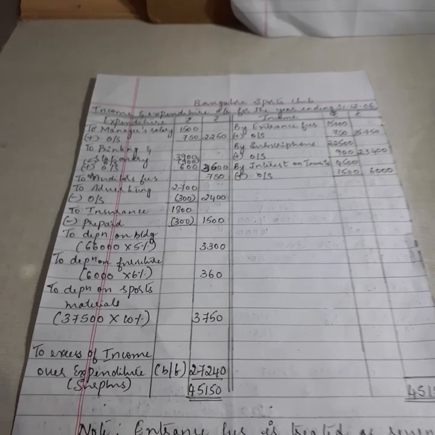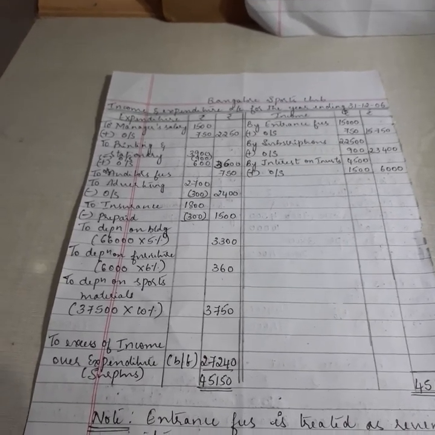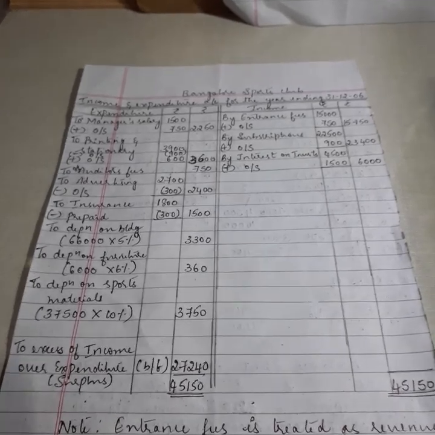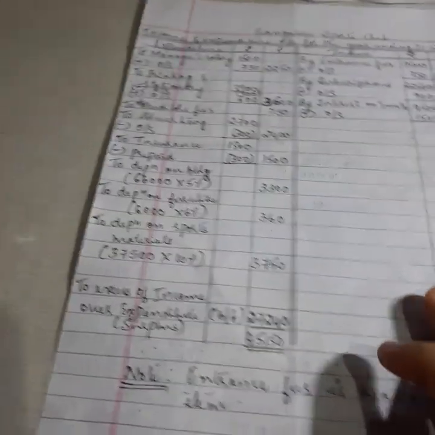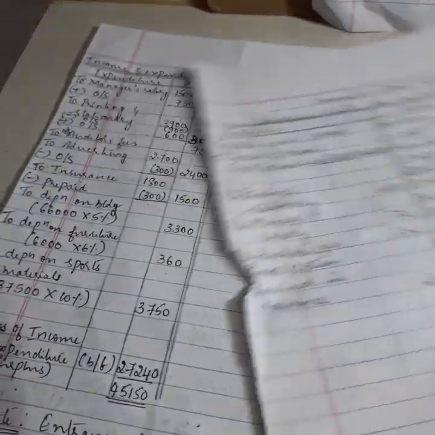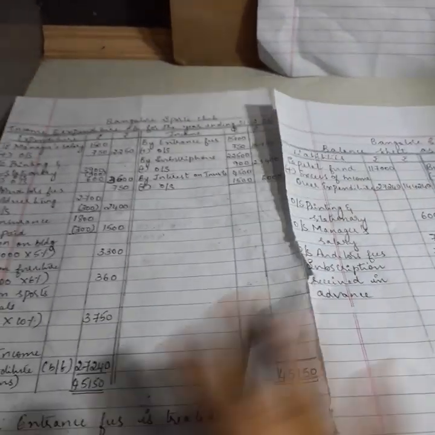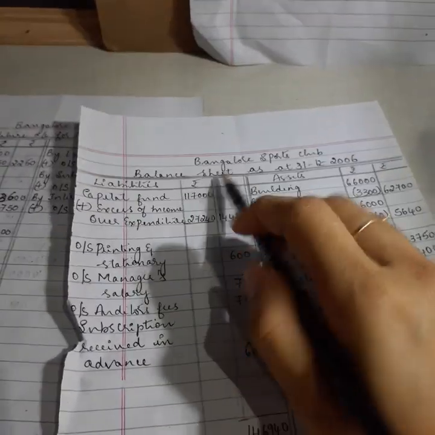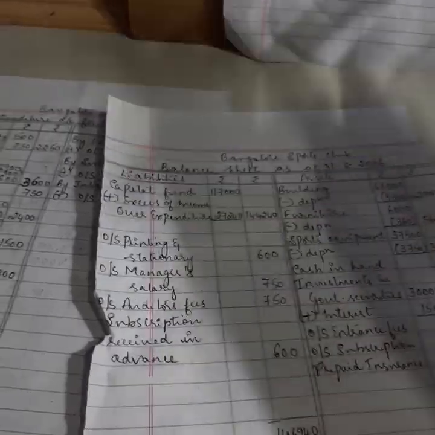It should be added to the capital fund in the balance sheet. If we have a loss, if we have a deficit, that is excess of expenditure over income, we have to deduct it. Now we have to prepare the balance sheet. Let us prepare the balance sheet. Okay. Bangalore Sports Club balance sheet as at 31/12/2006.